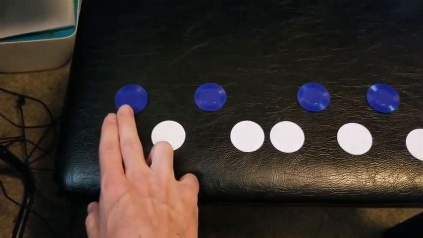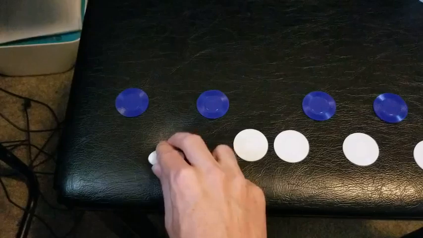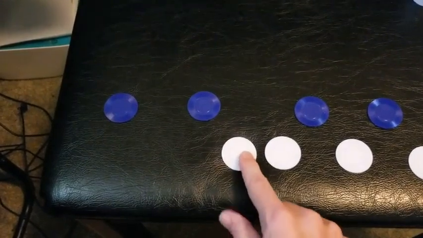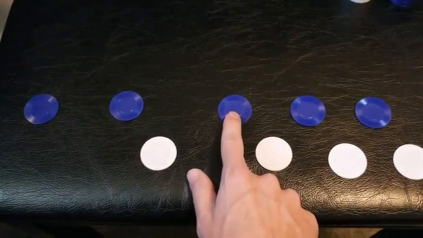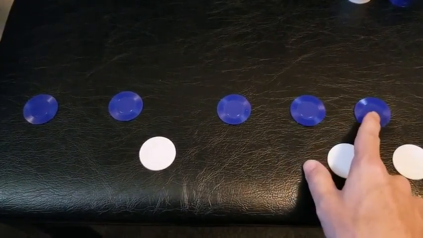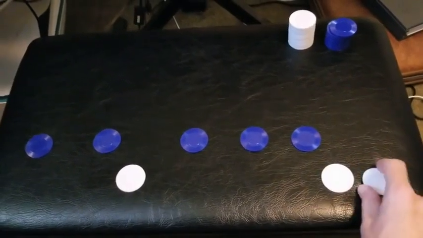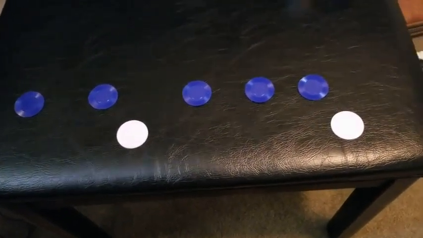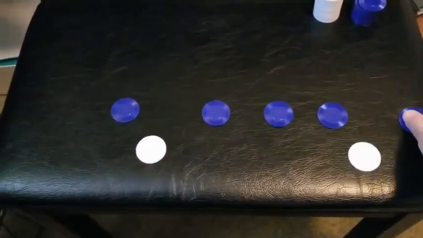From C sharp, we're looking for a whole step. We have C sharp to D sharp. Now we need a half step, from D sharp to E. Now a whole step from E to F sharp. Another whole step from F sharp to G sharp. Another whole step from G sharp to A sharp. Then a half step from A sharp to B. And then of course our final whole step will be from the B to the octave C sharp.